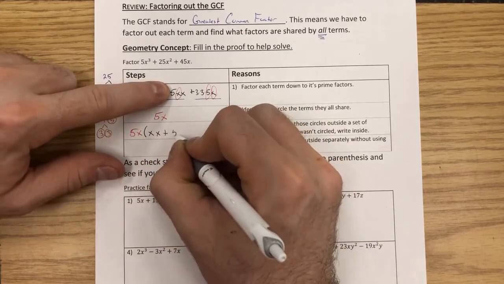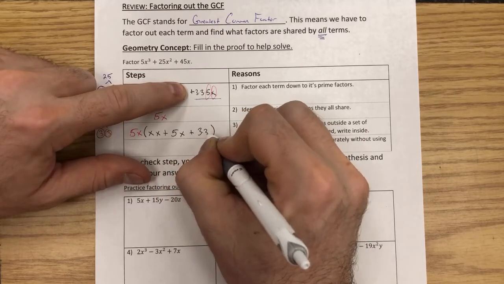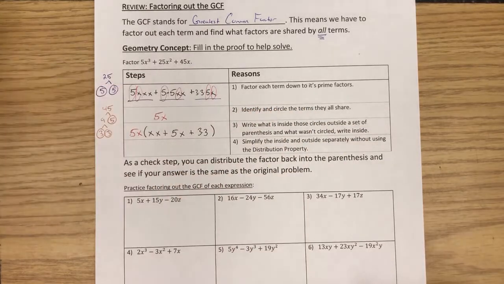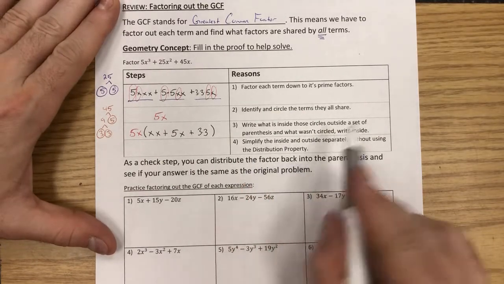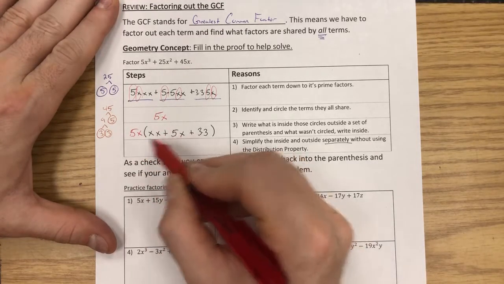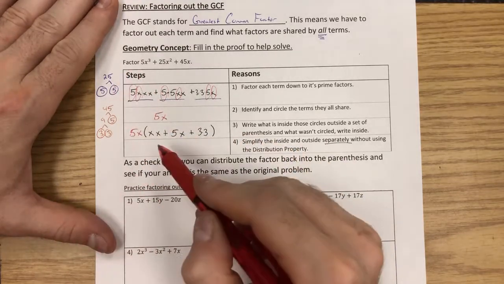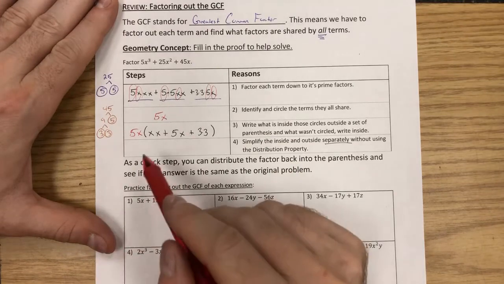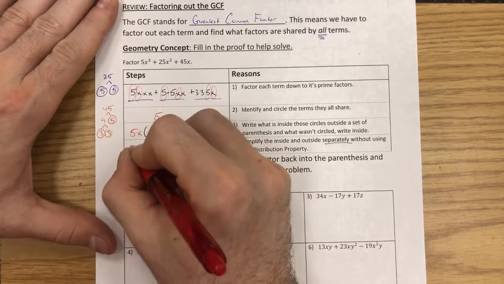I didn't circle a 5 and an x. I didn't circle a 3 and a 3. Perfect. And the last step is simplify the inside and the outside separately. A common mistake that students make is they redistribute this 5x back in there, forgetting the fact that our whole point was to get it out. So make sure we simplify the outside and the inside in 2 separate pieces.